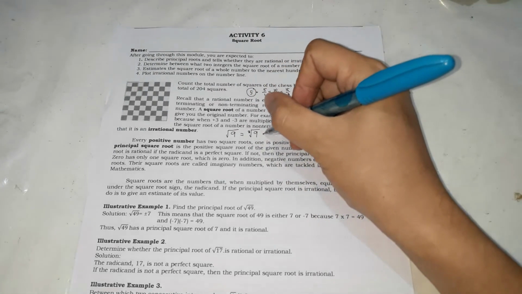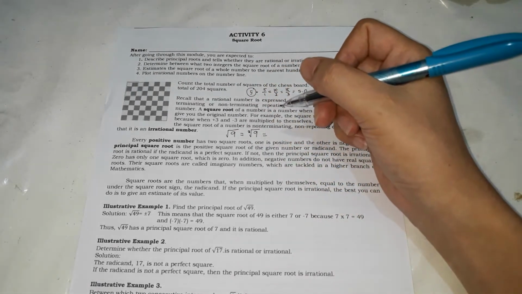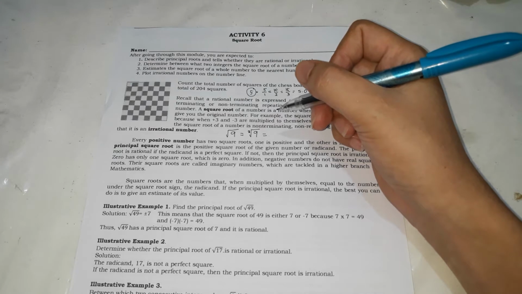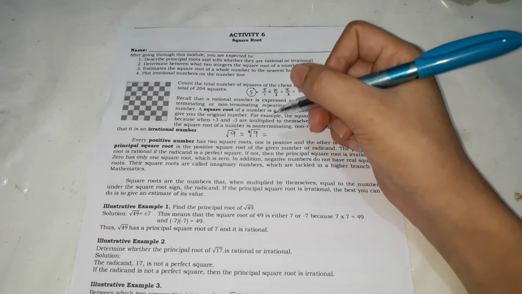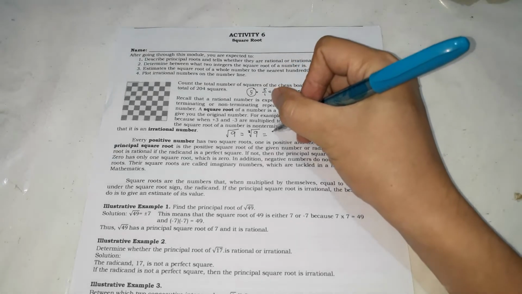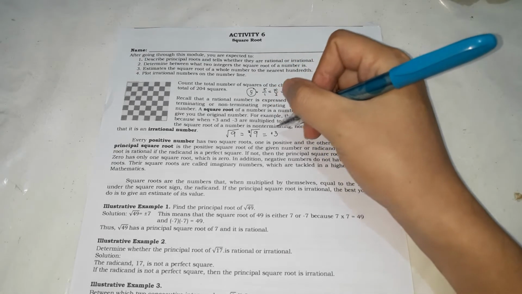So, square root of 9. Anong number kapag i-times mo sa sarili niya, the answer is 9? That's the answer for square root. So, anong number kapag i-times mo sa sarili na 9 ang answer? That's positive 3, because 3 times 3 is equal to 9.